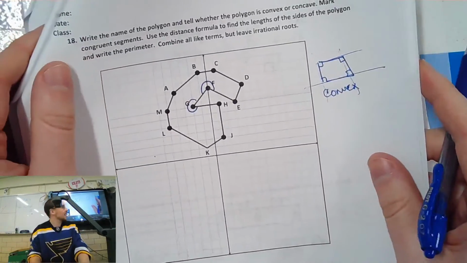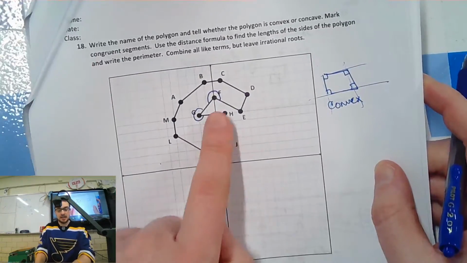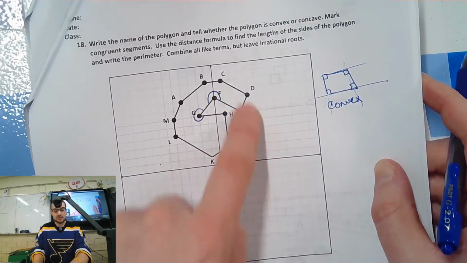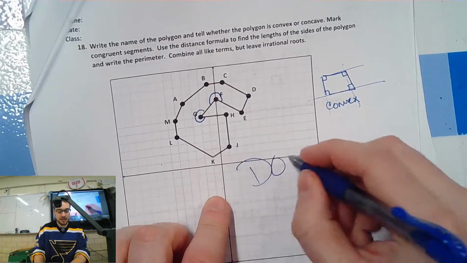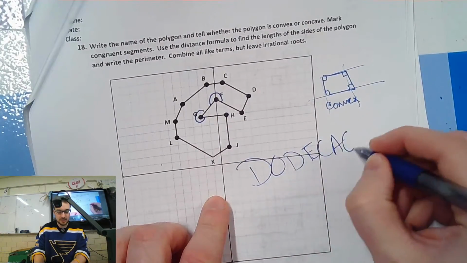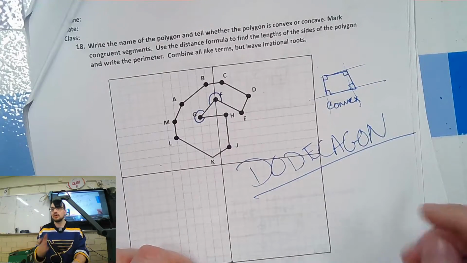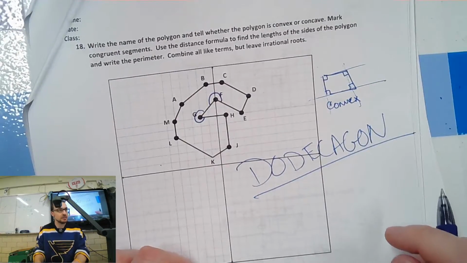Next one. Concave or convex? Concave, because it has 2 angles that are greater than 180. All it takes is 1. And it's 12 sides, so we call it a dodecagon. Do meaning 2, dec meaning 10, because December is the 10th month of the year. Dodec is 12. Dodecember is what we call it, obviously.